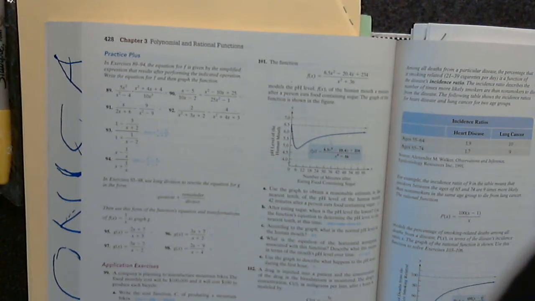Second and quit. Second and table. Perfect. And now plug in 6. Enter. Great. We have an error in the function, so let's go to y equals.